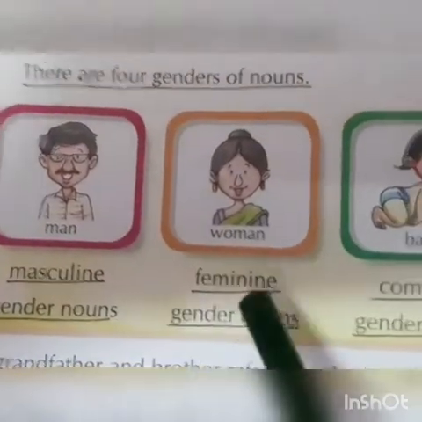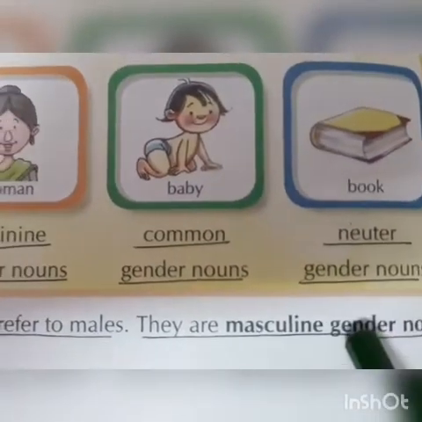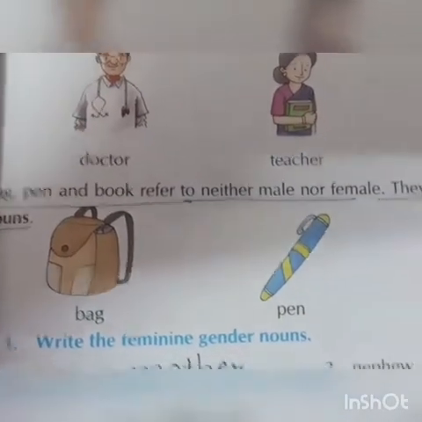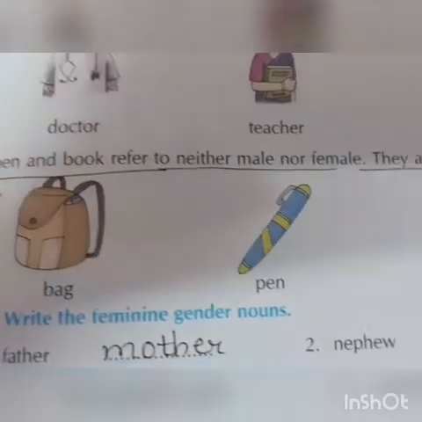Genders are of 4 types: masculine gender nouns, feminine gender nouns, common gender nouns, and neuter gender nouns. Masculine means we refer to the male or the boys. Feminine means referring to the girl or the women. And the common gender means it can be either a male, man, or a boy, or a girl, or a woman. It can be any person. And neuter gender means which are neither male nor female. That means they are non-living things.